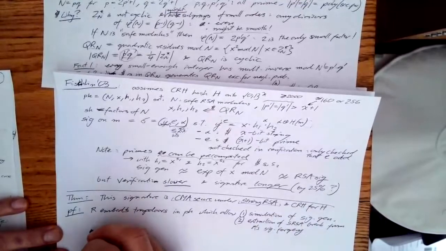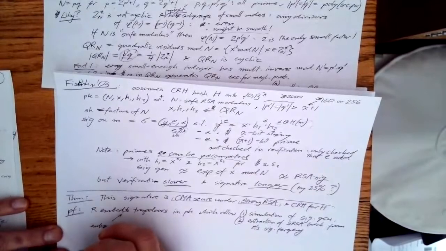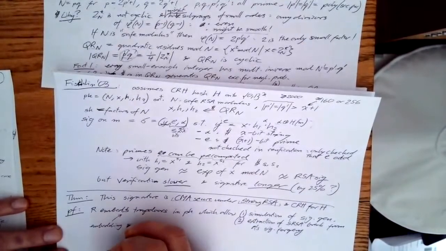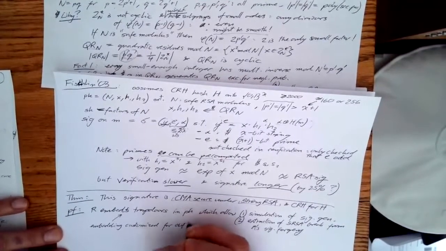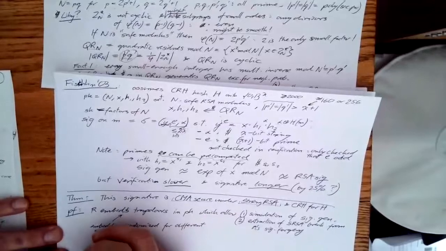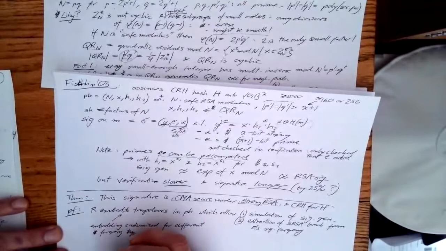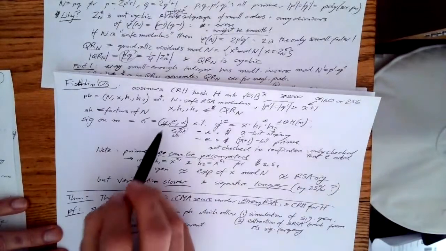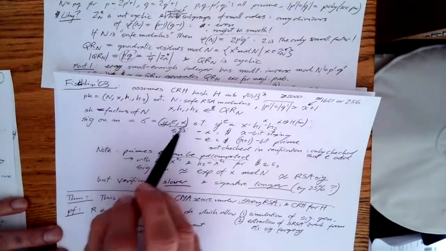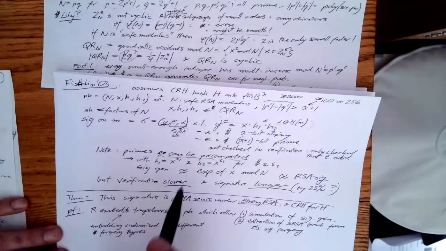But this embedding is customized for different forgery types. So we will consider different cases of forgeries that satisfy a certain equation given the previously signed messages.